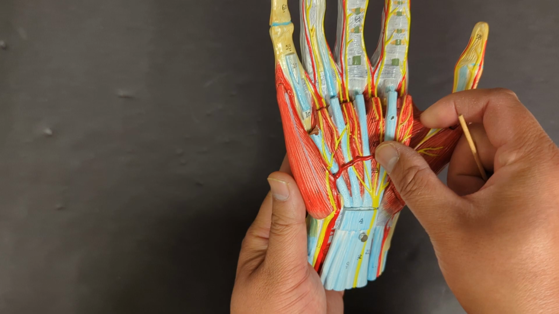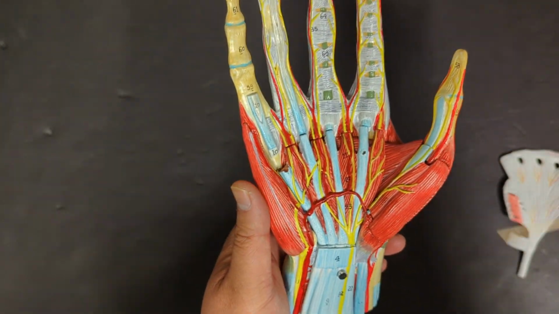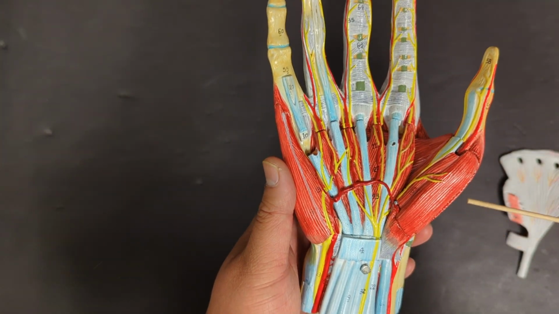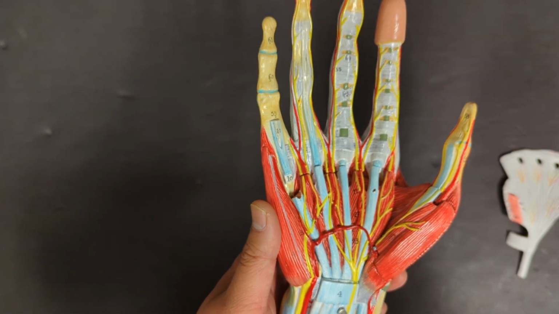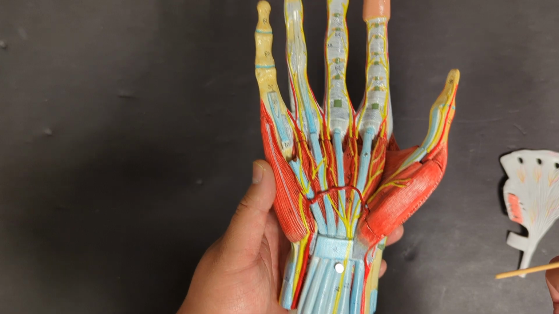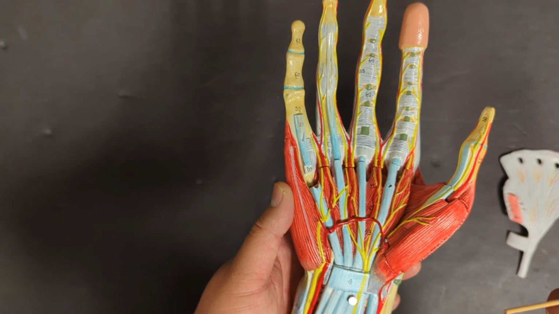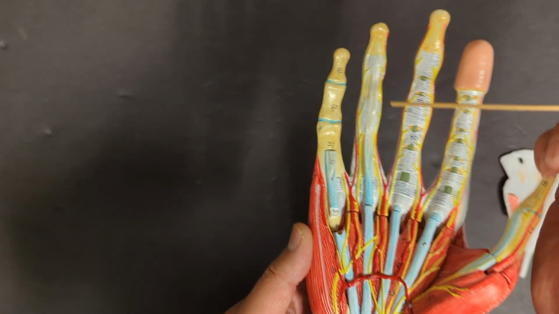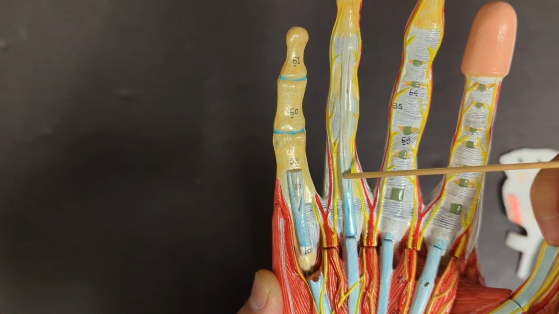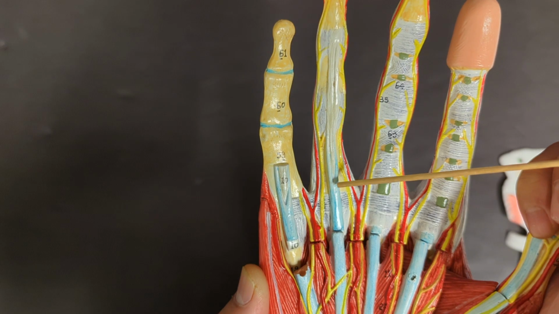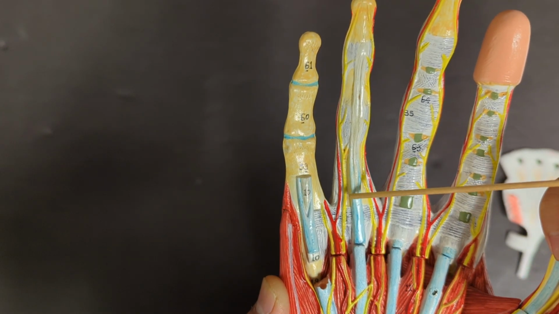But let's go ahead and see what we have here in the central compartment. One thing that you might notice is that you have these large bands traveling through here. These are the tendons of the flexor digitorum superficialis and profundus. If you look closely, like really closely, there is a singular band that bifurcates right here.